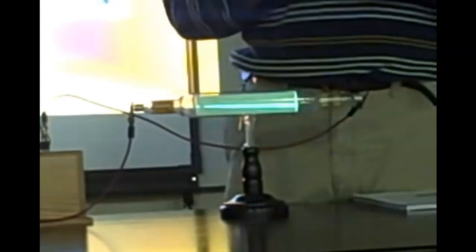So that's who he was talking about in the video, Joseph John J.J. Thomson. He was able to use that experiment to measure the charge to mass ratio. Then we have another experiment, which is classic, Millikan's oil drop experiment. And this is how we got the charge of an electron.